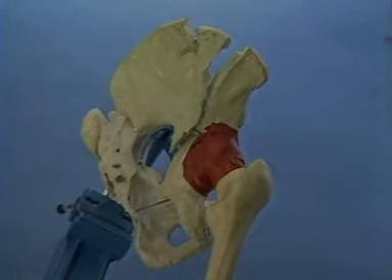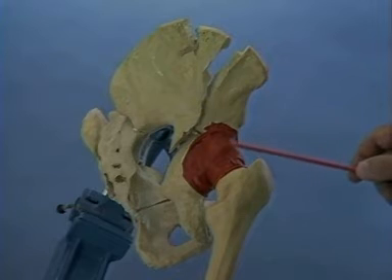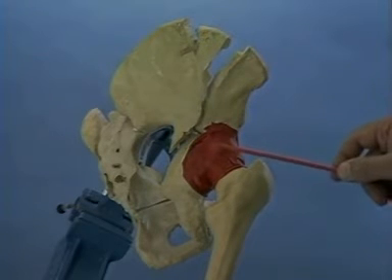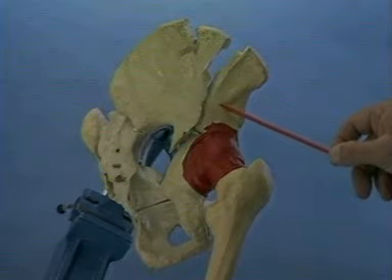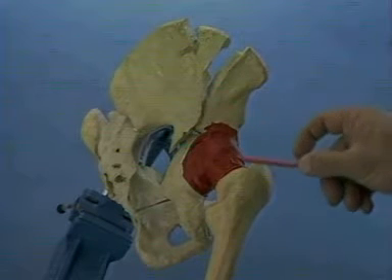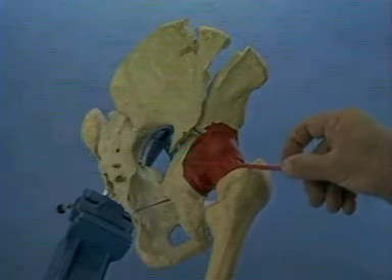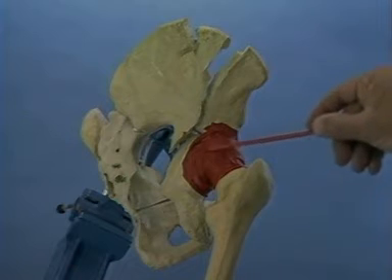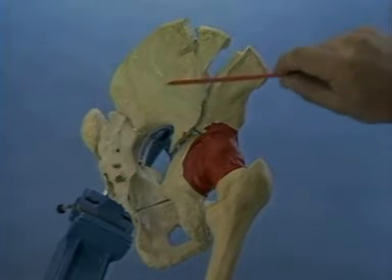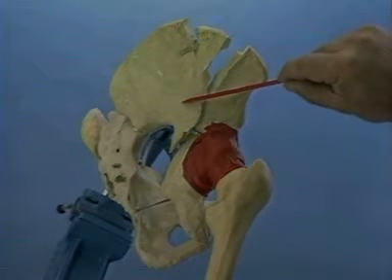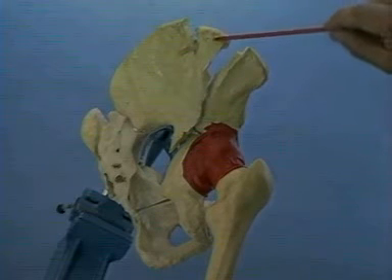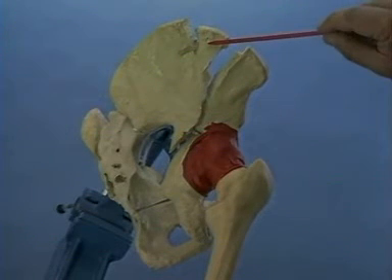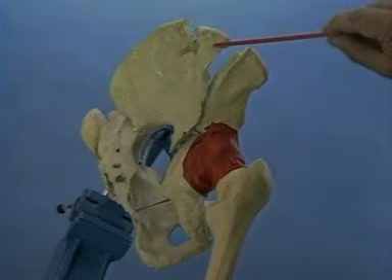Shown is a both-column fracture of the acetabulum. The anterior and the posterior column are completely separated from the intact portion of the ilium. No portion of the articular cartilage remains attached to the intact portion of the ilium. There is a triangular segment of the ilium which is found at the iliac crest.